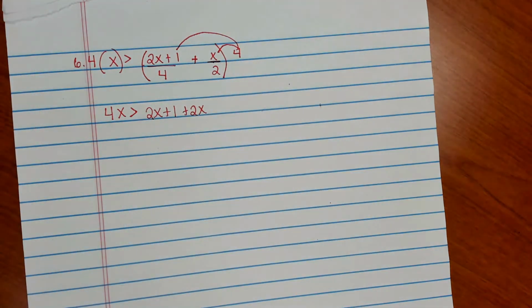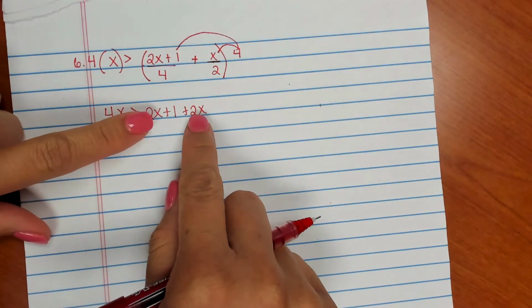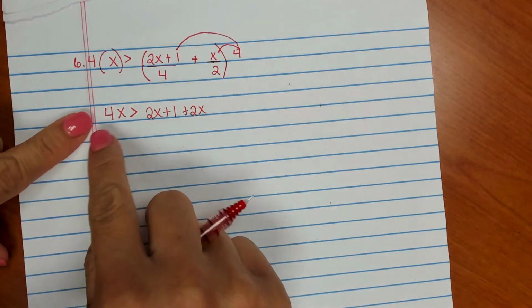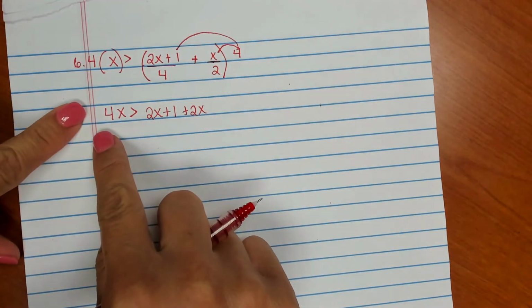Now, I have a linear inequality at this point, and I still want to go through the same steps as I did before. I want to get that variable isolated on one side, which means I need to combine these like terms and then bring that term with the variable over there.